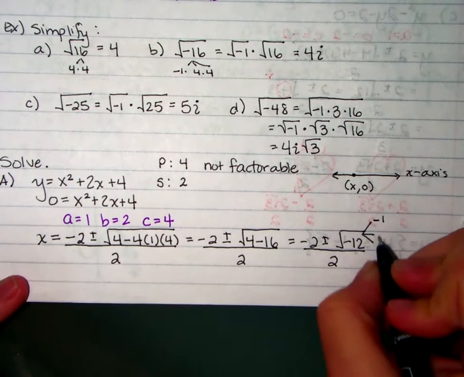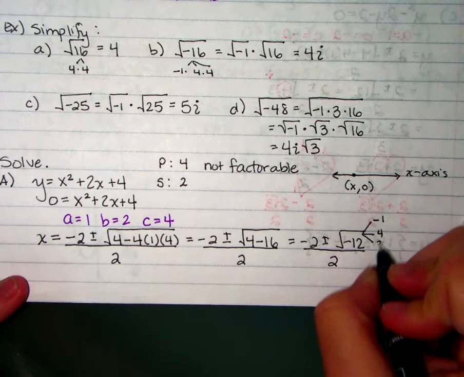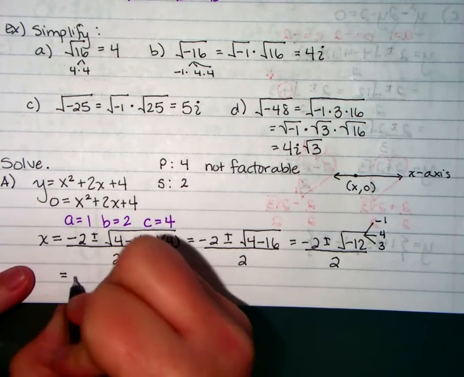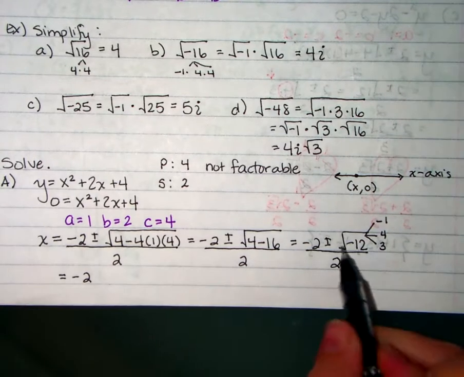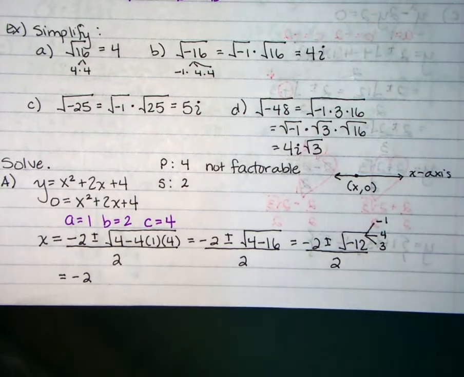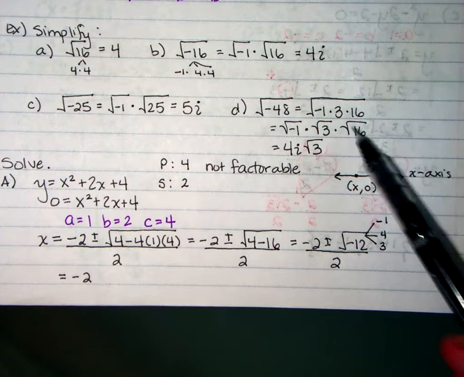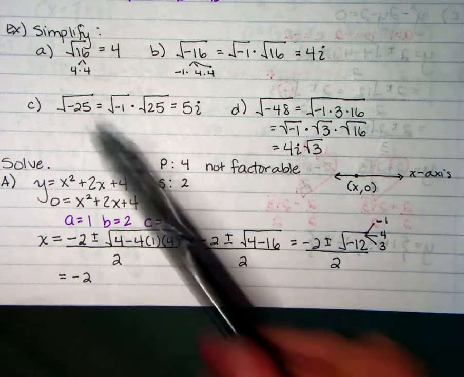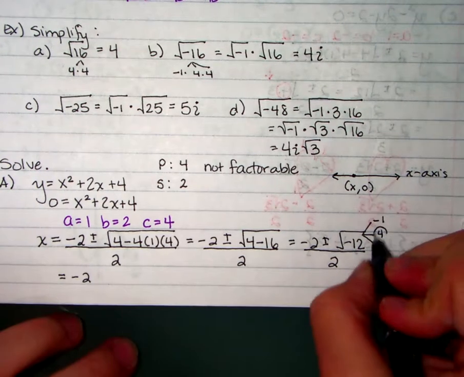The square root of 4 is 2. The square root of negative 1 is i, and the square root of 3 is root 3, because it's not a perfect square.